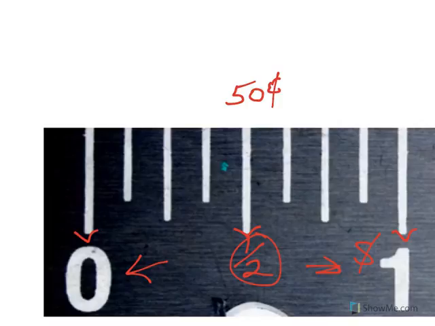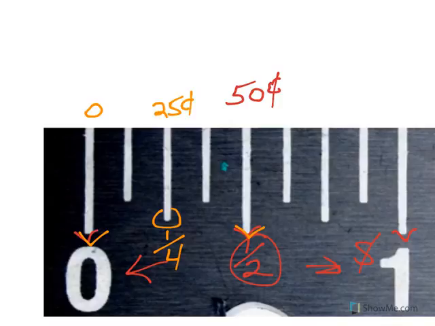So if we go to the next biggest line, which would be right here, that would be a quarter. We're a quarter of the way. We've gone halfway between 0 and the halfway mark. So here we have 0 money. Here we have 25 cents, or if you prefer, a quarter.